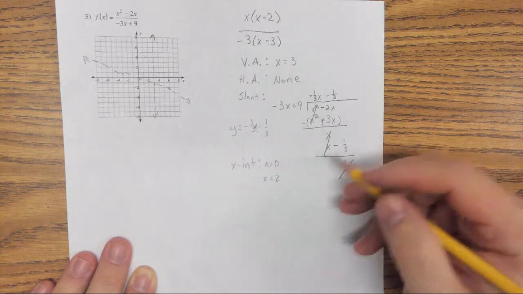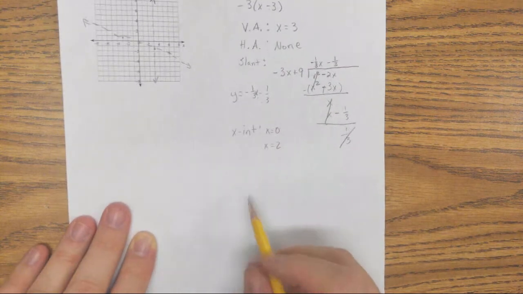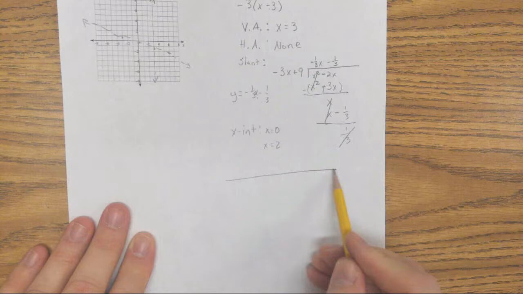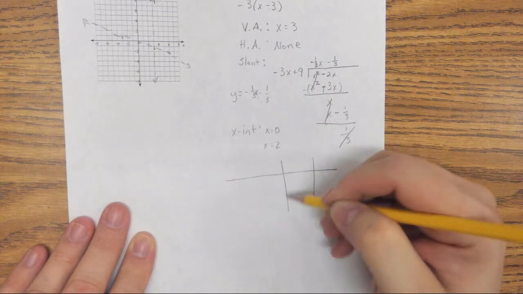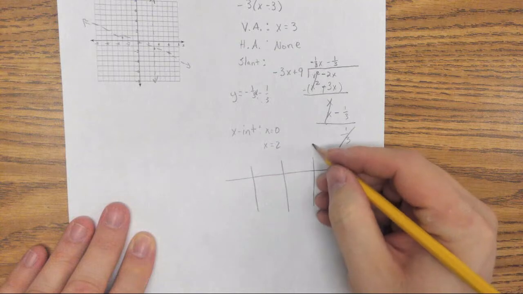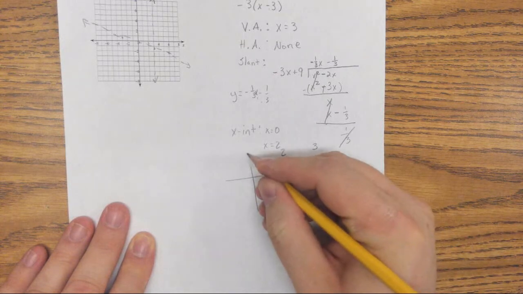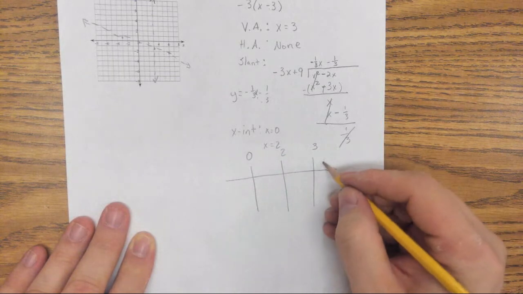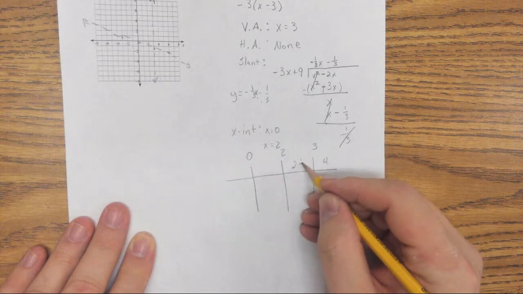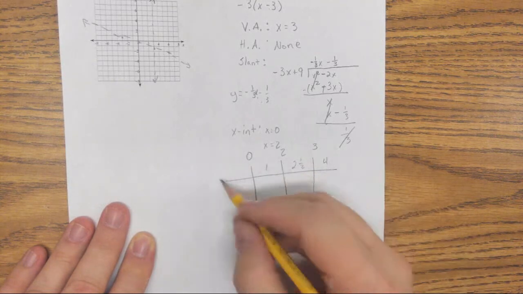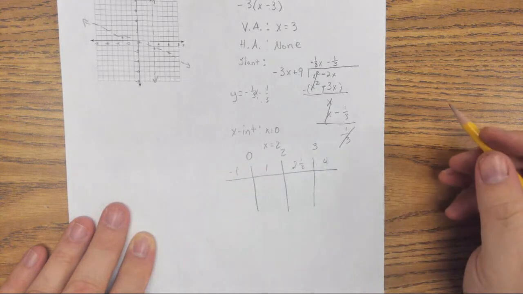Alright, well, with that in mind, let's do our little table. Not quite as many as on the last one. There's 3, 2, and 0. So we'll pick 4, 2.5, 1, and negative 1.